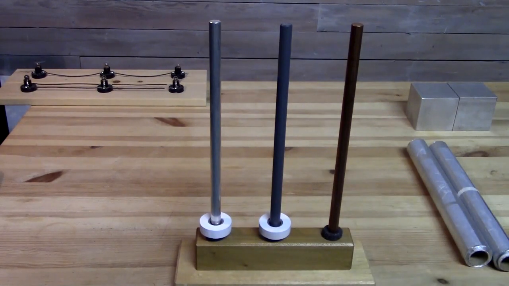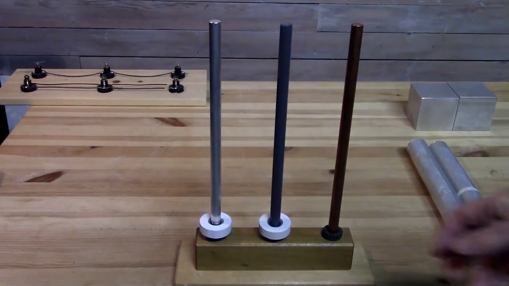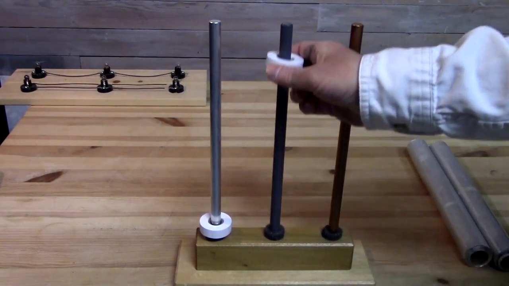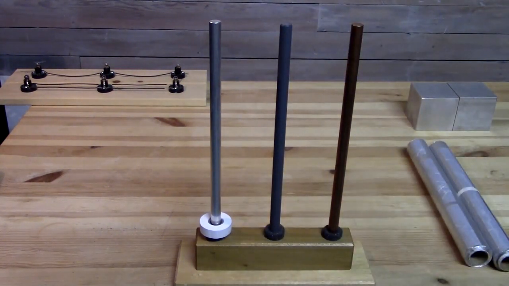Those electrical currents are occurring inside of the aluminum rod, and those currents are resulting in a magnetic force, and the magnetic force, according to Lenz's law, opposes the motion. So when the magnet is moving down, there's a magnetic force on it up.